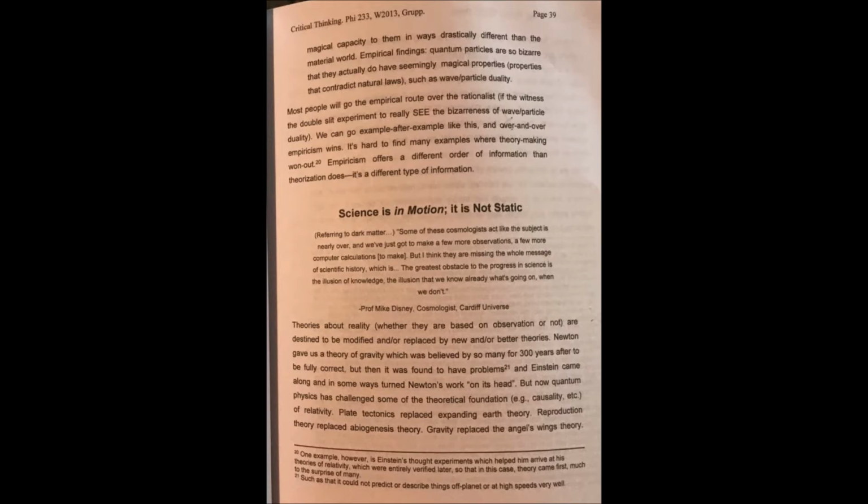Theories about reality, whether they are based on observation or not, whether empirical or theoretical, are destined to be modified or replaced by new, better theories. Okay? Until they become a block, like when they were saying the world is flat, and then, whoa. Yeah, that's in these notes in a minute.